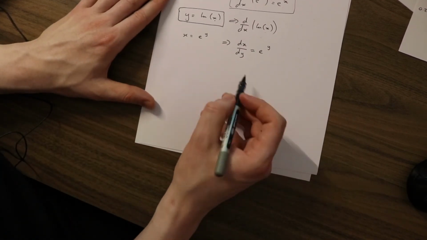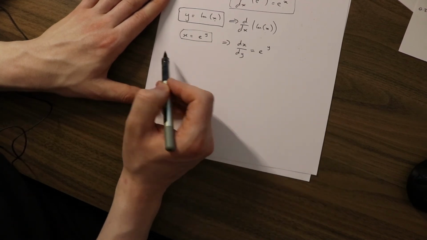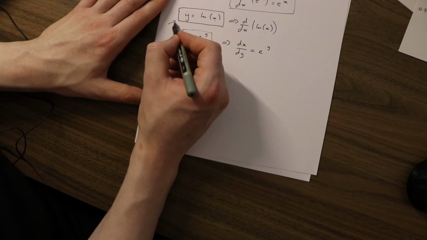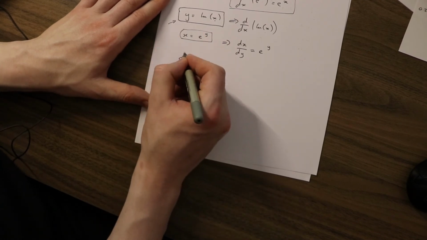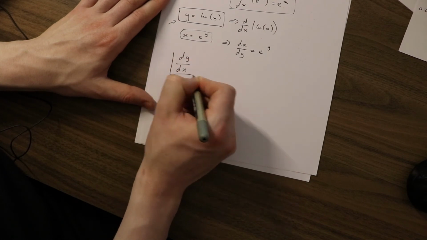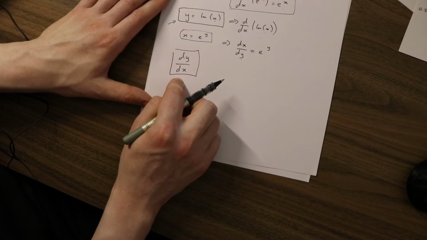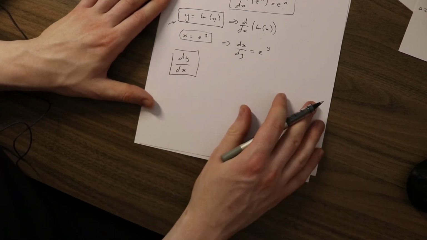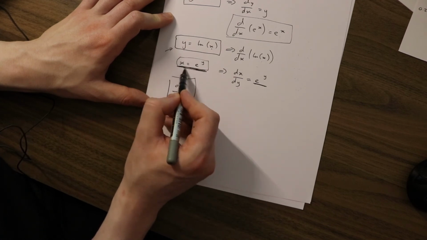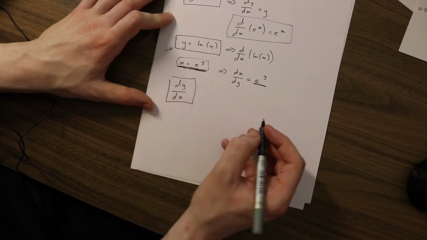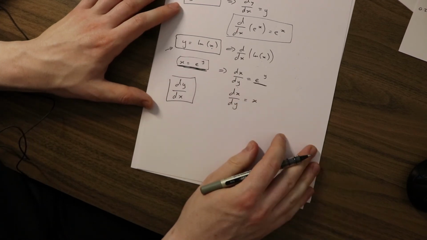Now, I don't want to differentiate e to the power of y. I want to differentiate log of x. So I want to find dy by dx. That's what I'm after, so I don't want dx by dy. Well, I can do that really simply by noticing that e to the power of y is given by x. Do you see that? E to the power of y is just x. So I could say that dx by dy is simply just x.